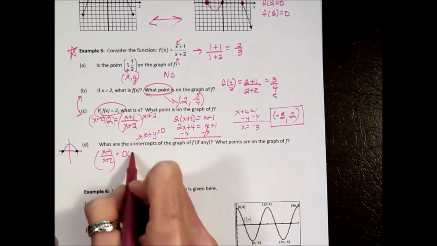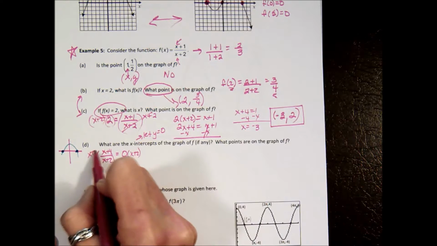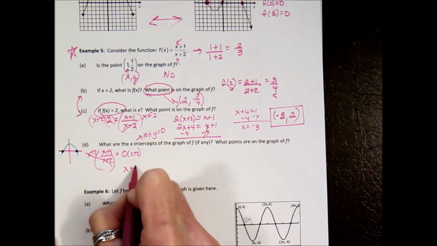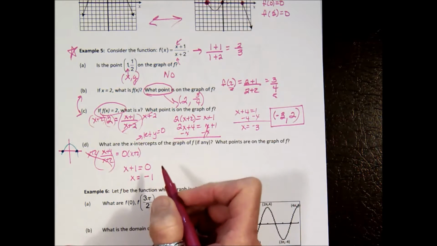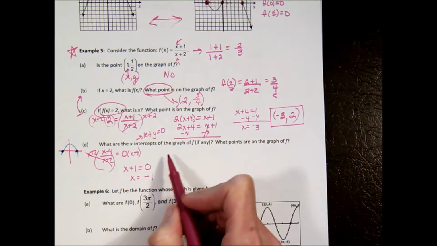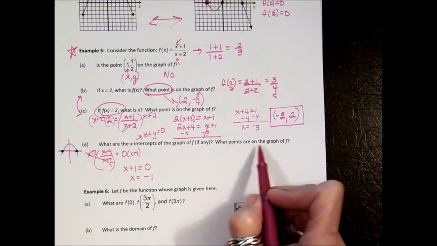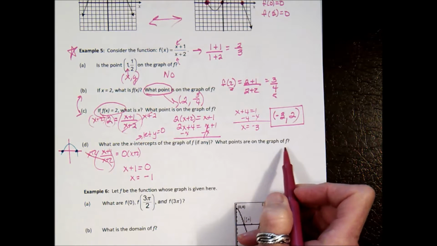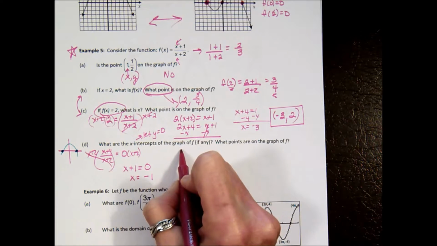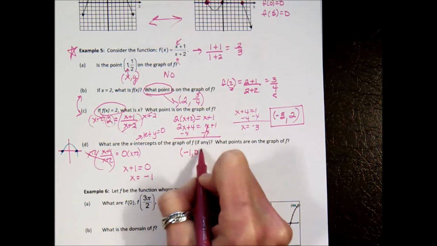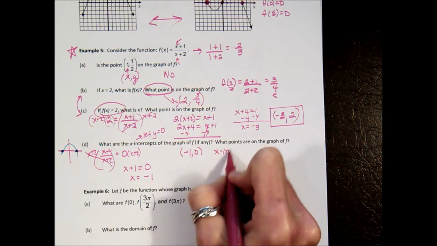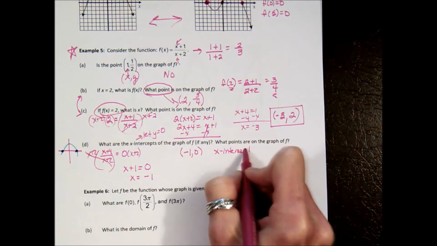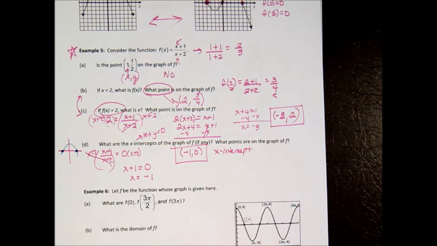Multiply by the LCD again to get rid of the fraction, and I get x plus 1 equals 0, or x equals negative 1. So it says, what points are on the graph of f? Well, the only point on the graph is negative 1, 0. That is on the graph. That is the x-intercept, and it's the only one that we have in this case.